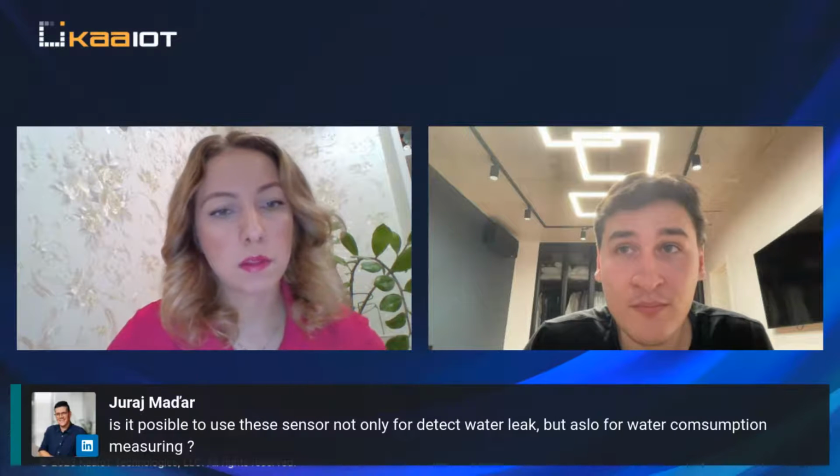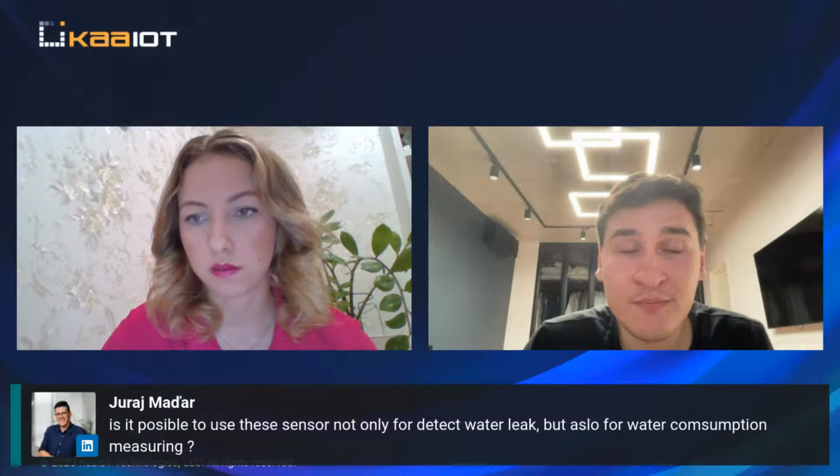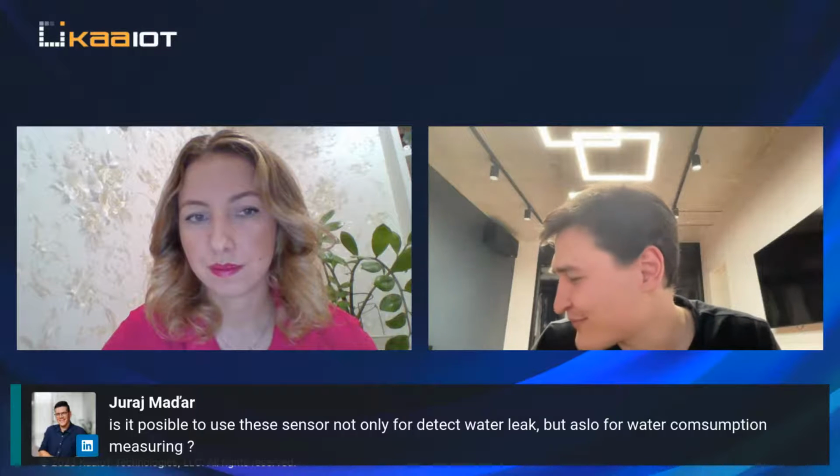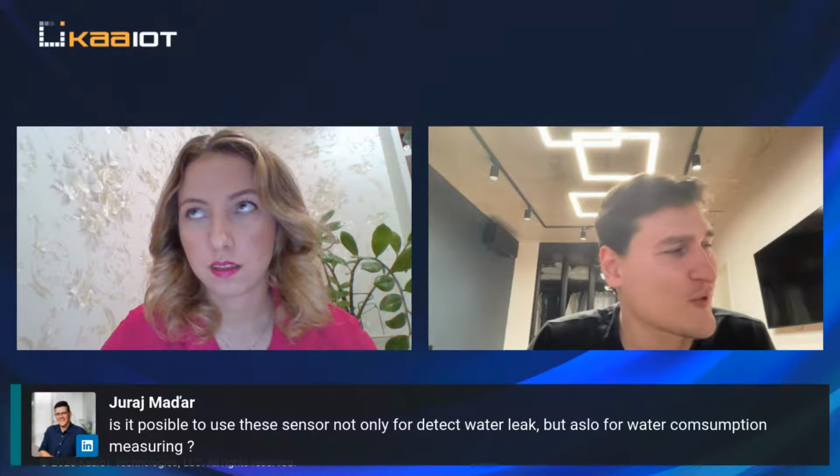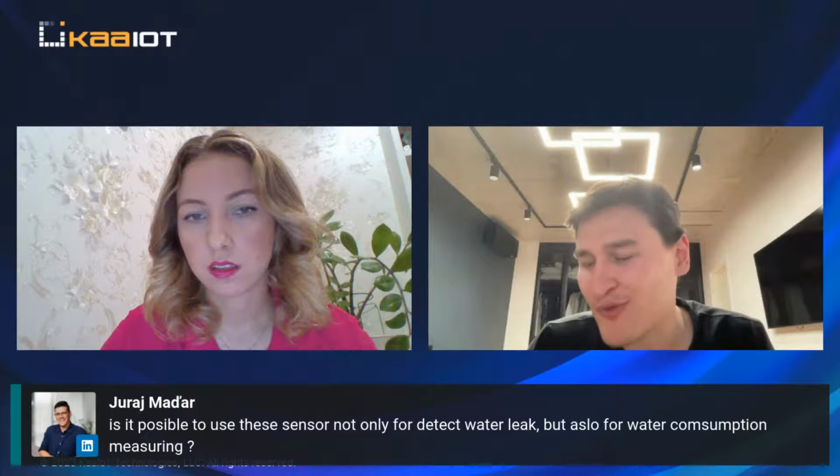Okay. Is it possible to use these sensors not only to detect water leaks, but also for water consumption measuring? Of course, but it's another type of device. A couple of months ago, I think, we had a webinar for smart metering, where we discussed electricity metering. It's a good idea to show how you can do it for water metering also.